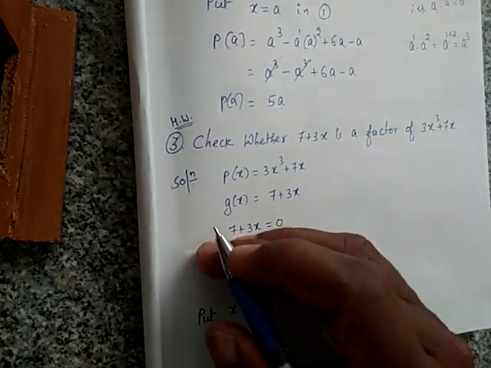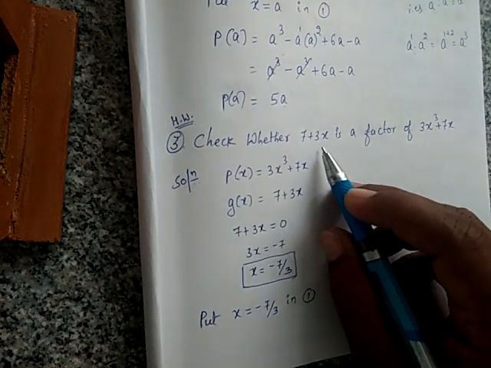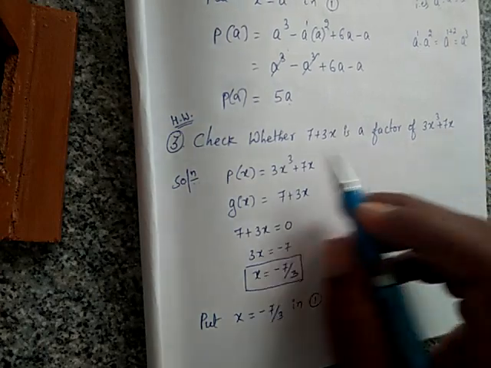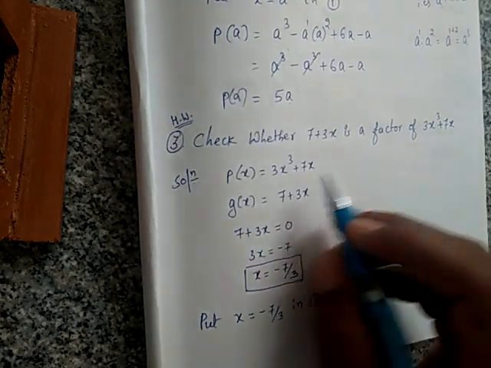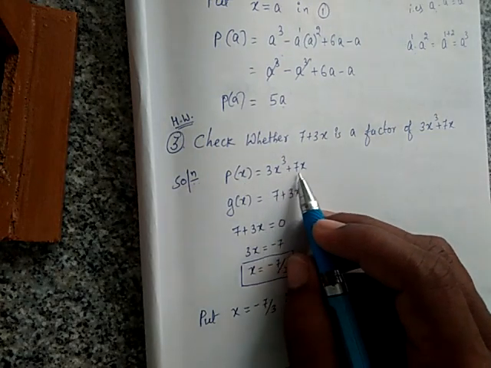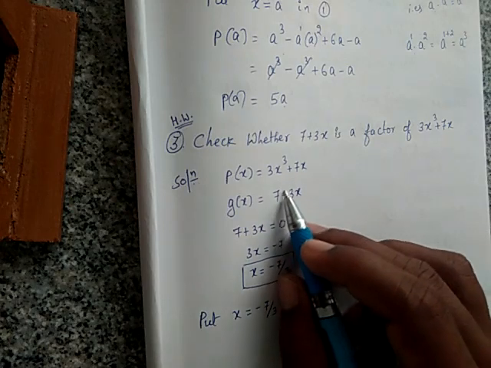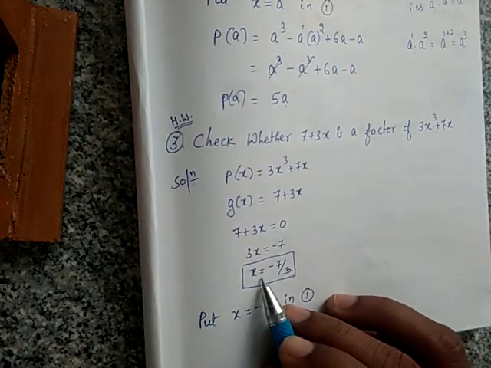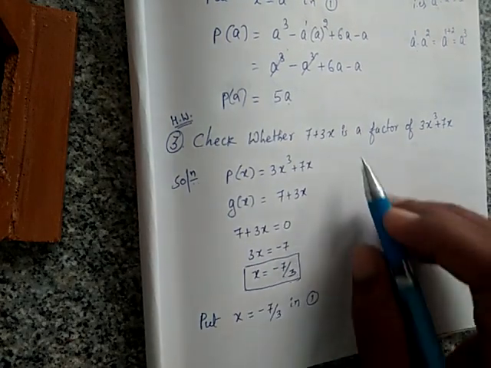So one more homework I will tell. So what is the question number 3? Check whether 7 plus 3x is a factor of 3x cube plus 7x. Okay. So what is p of x here? 3x cube plus 7x. g of x is equal to 7 plus 3x. So equate this with 0. So 7 plus 3x is equal to 0, 3x is equal to minus 7, so x is equal to minus 7 by 3. So put x is equal to minus 7 by 3 in 1.